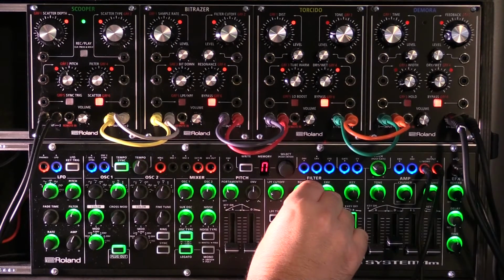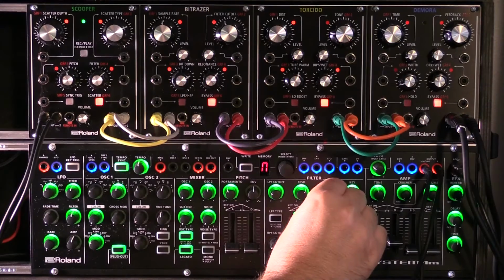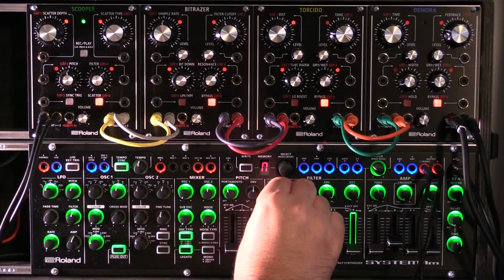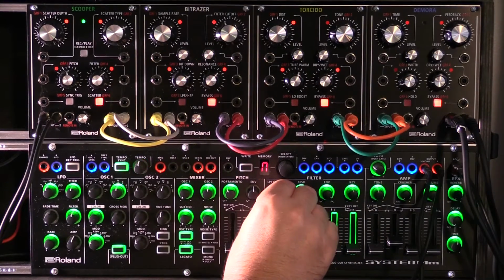Back off that resonance a little more so it's not so zappy. There we go, that's what we're looking for right there.